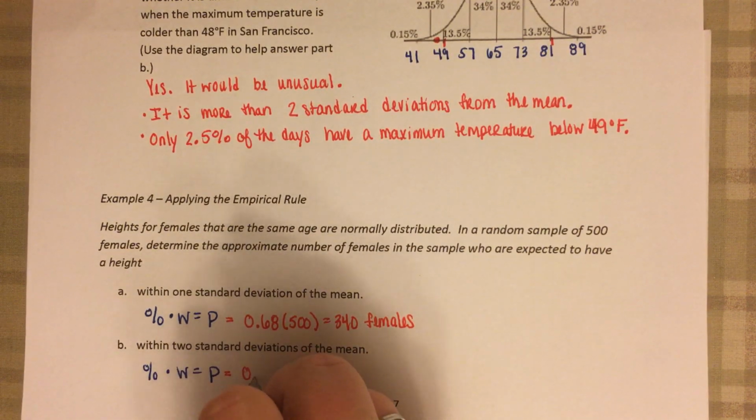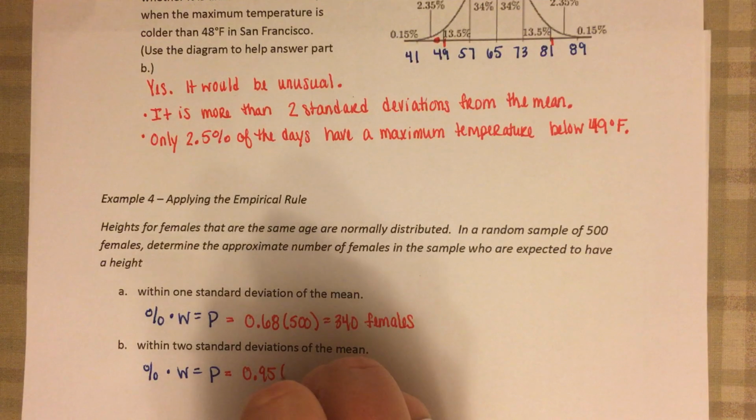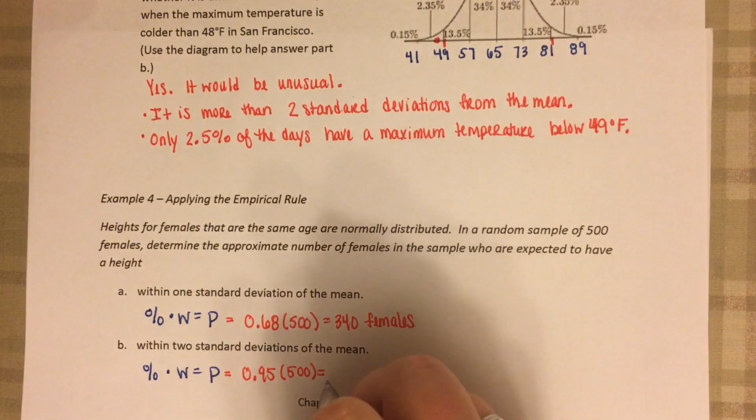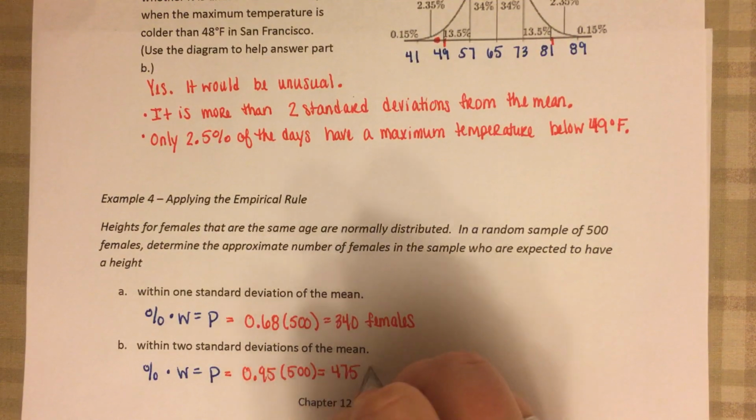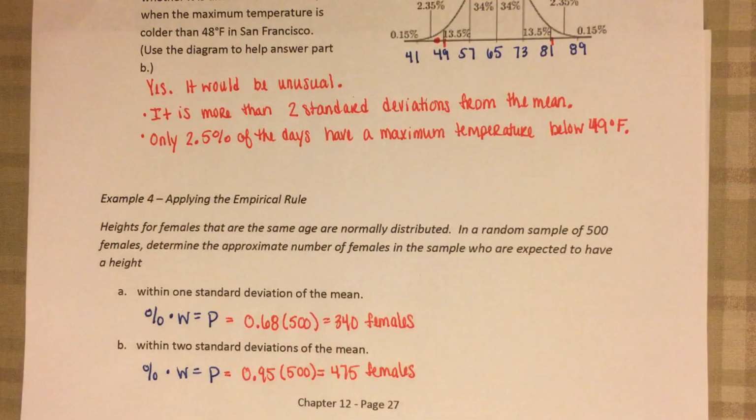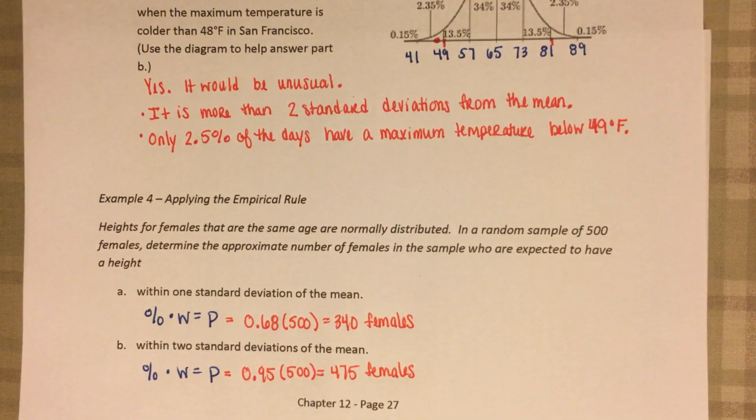Within 2 standard deviations, 95% times 500 gives us 475 females. So if we're outside of this 95%, we're outside of this 475 out of 500. Anybody that's in either direction would be considered unusual.